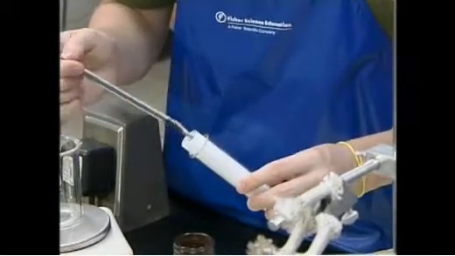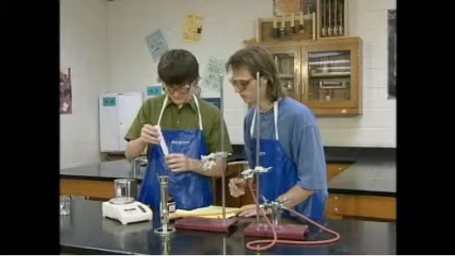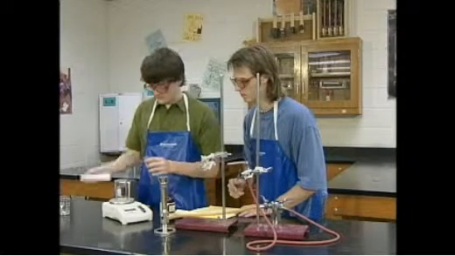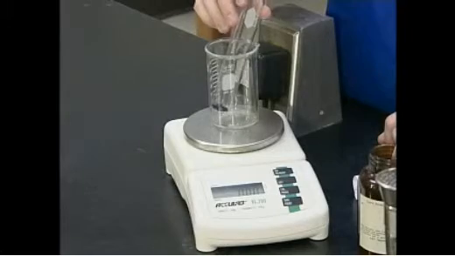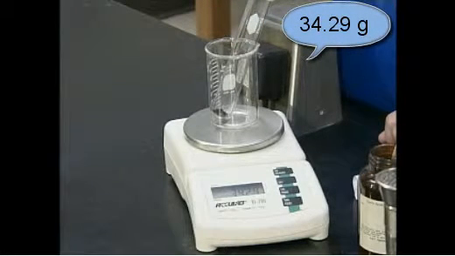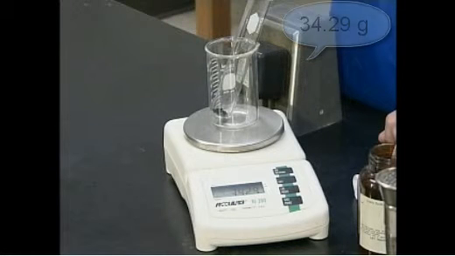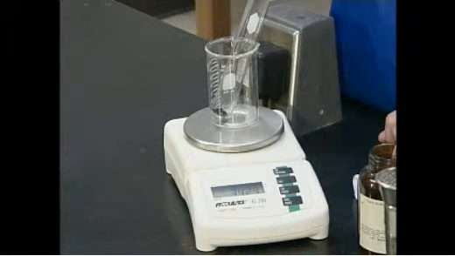Now that the students have added the copper oxide to the test tube, they are removing the paper. They find the mass of the test tube with the copper oxide in it to be 34.29 grams. Notice that they are careful to keep the copper oxide at the bottom and off the sides of the test tube.